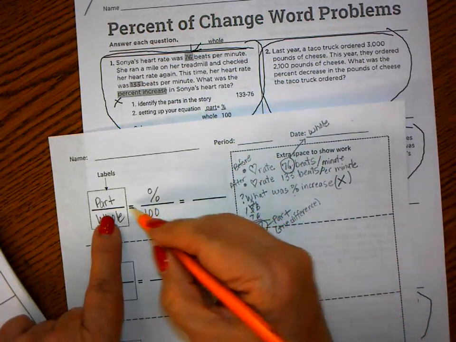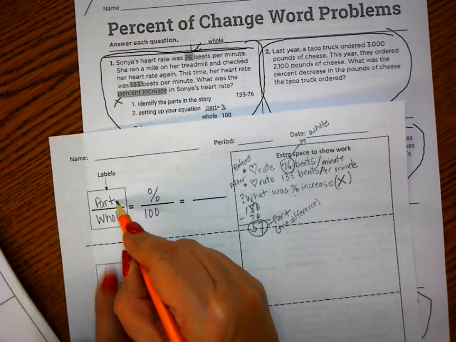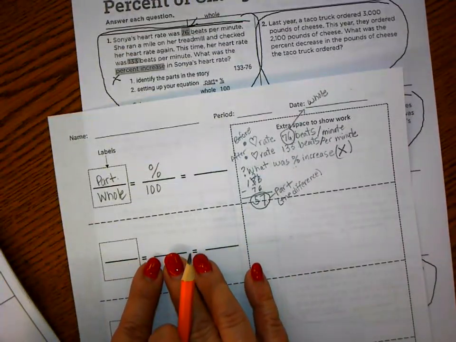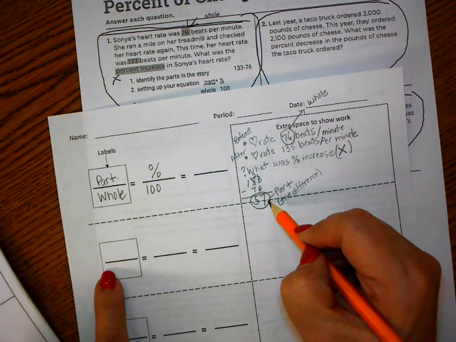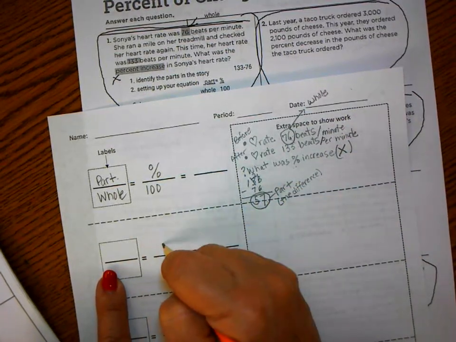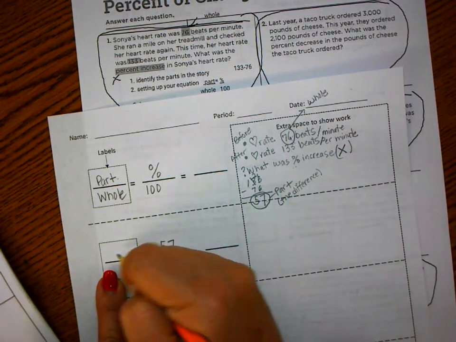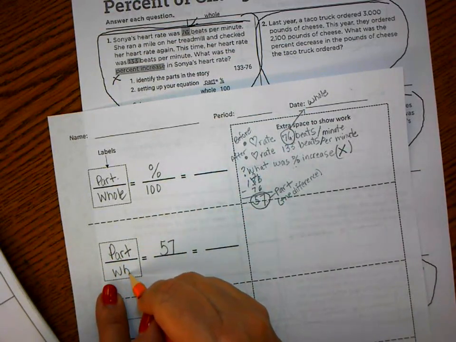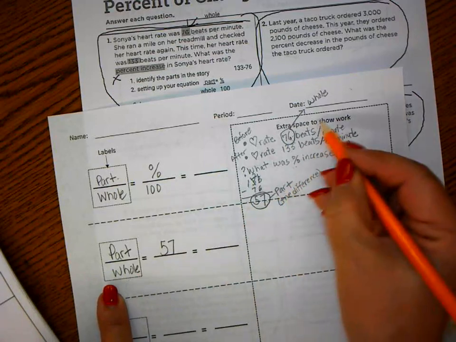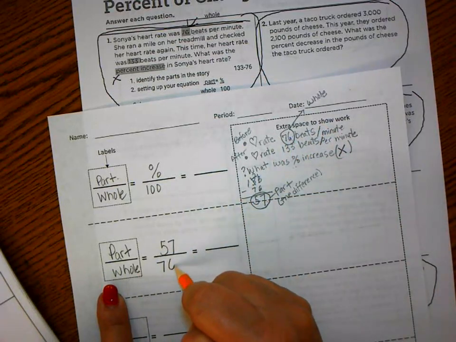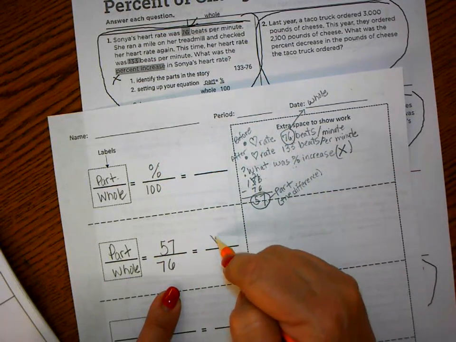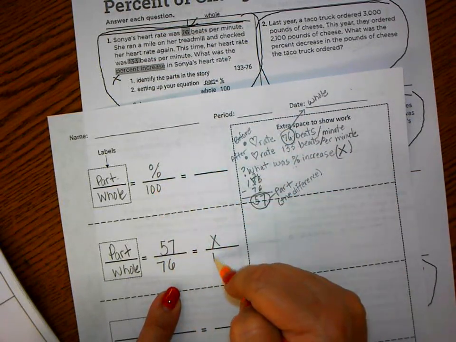So my part is going to be, I'm going to just write that down here. My part is going to be, I said it was 57. So this is part. And my whole is going to be 76. The percent I said was going to be X, and everything's going to be out of 100.